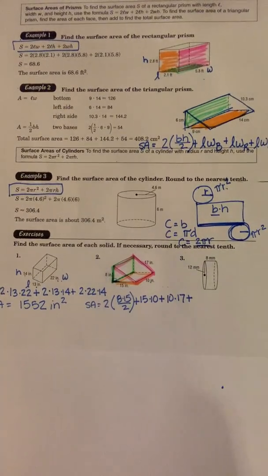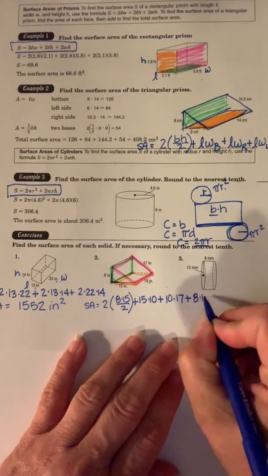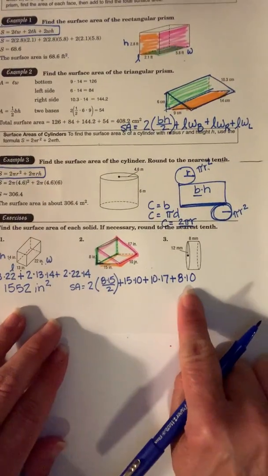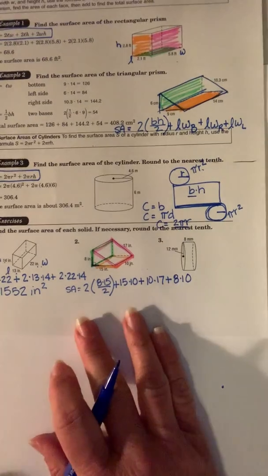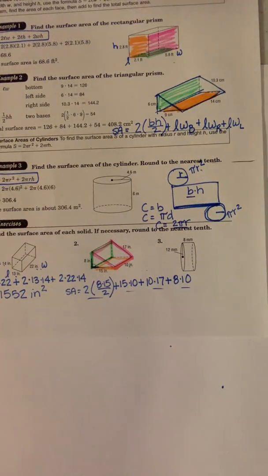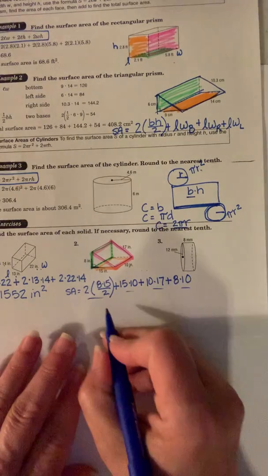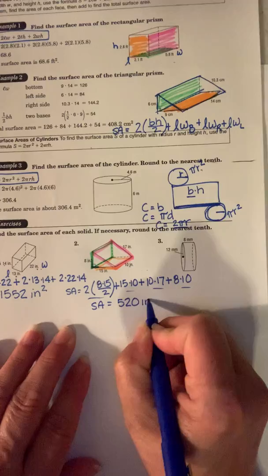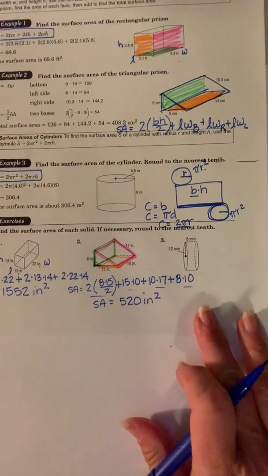So 8 and 10. Okay, you can punch the whole thing into your calculator if you have a scientific one. If not, you're going to have to do all these multiplication parts separately and then add last. But if you put it all in together, you get 520 inches squared.